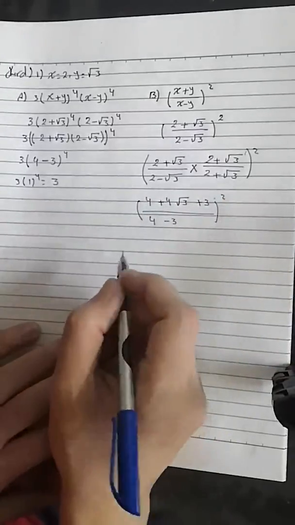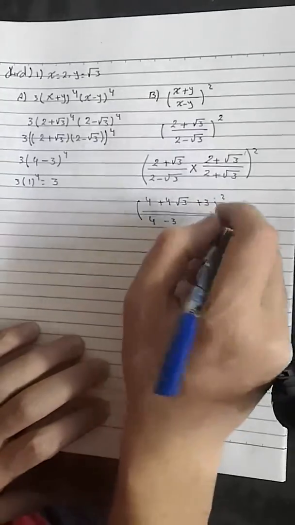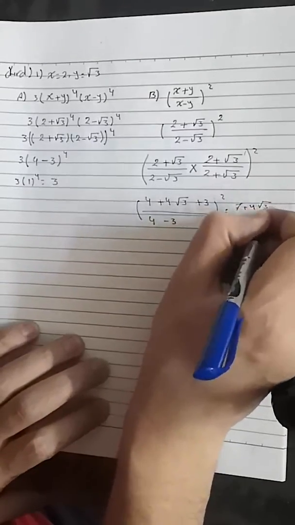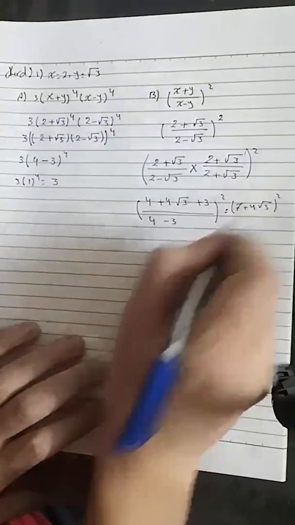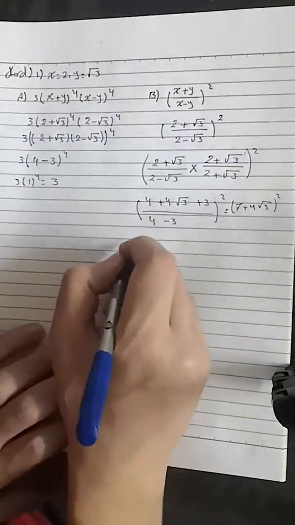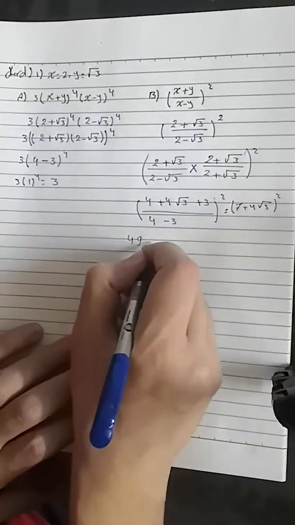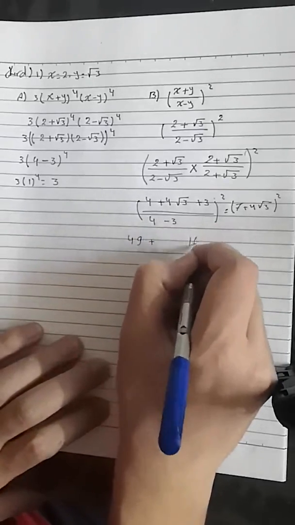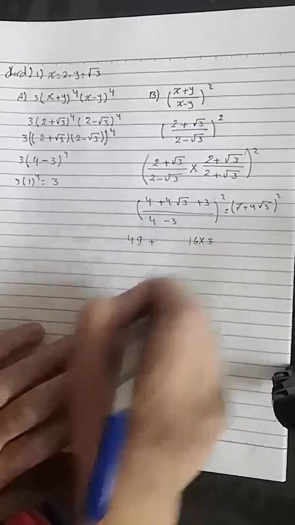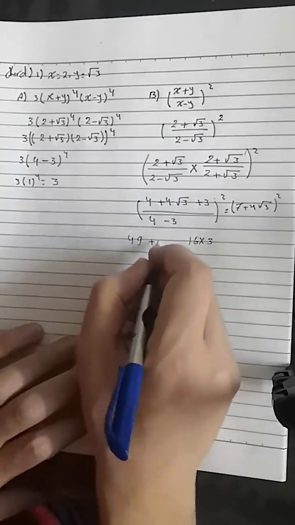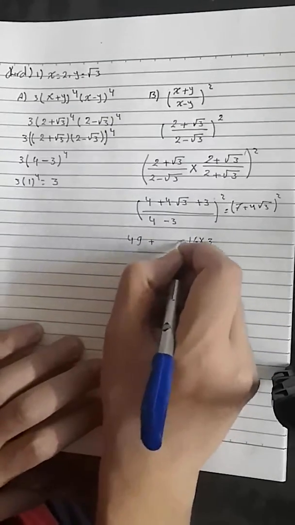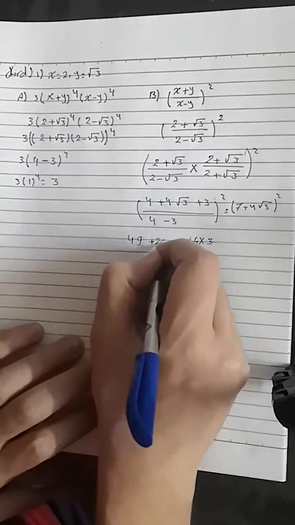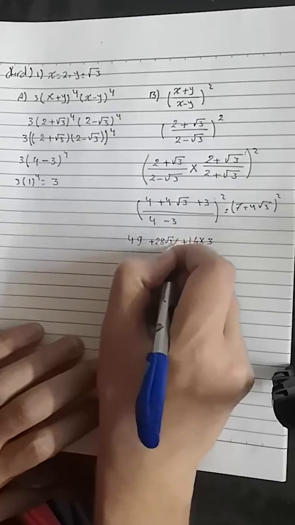4 minus 3, of course, equals 1. So I have only the numerator, which is (7 plus 4 root 3) to the power of 2. So it will be 7 squared, 49, plus last term will be 16 times 3, and the middle term will be 4 times 7 times 2, so it will be 28 root 3 times 2.